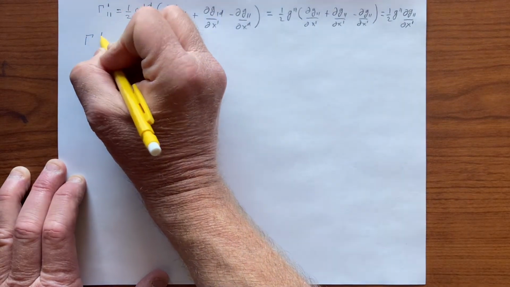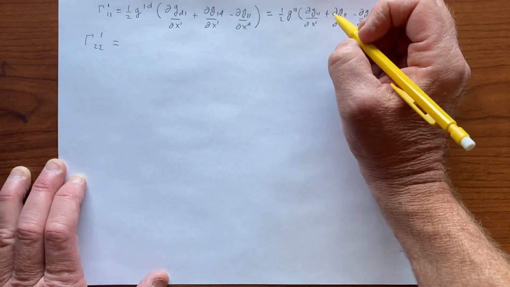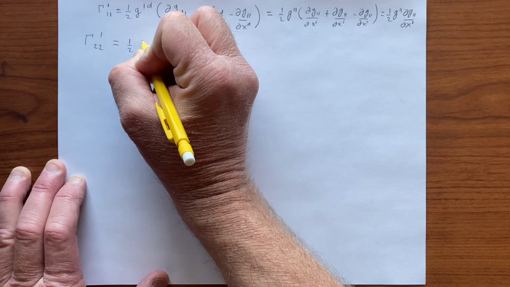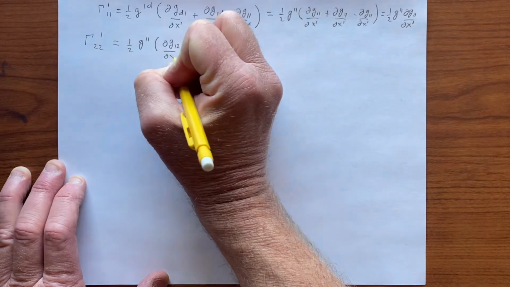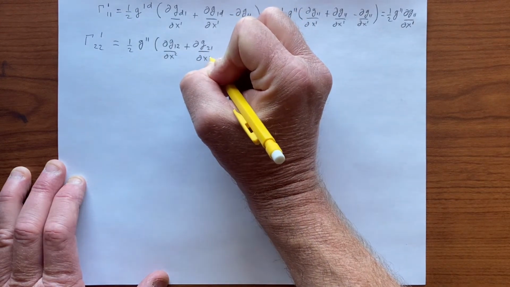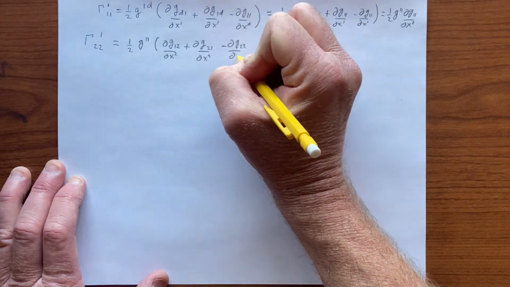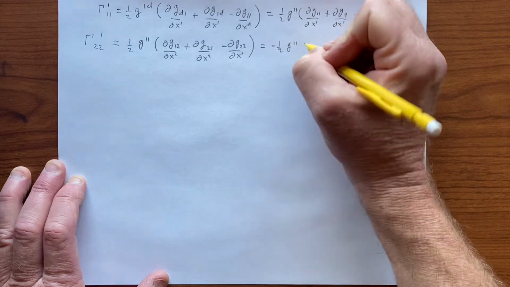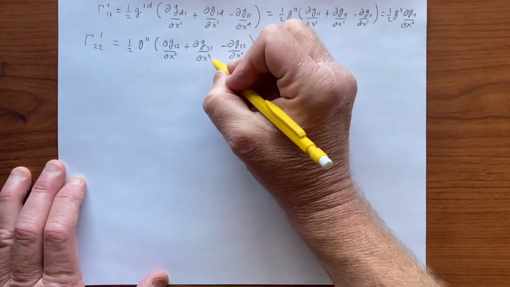Let's see, gamma 1,2,2. This looks like 1/2 g^{11} times (dg_{12}/dx2 plus dg_{21}/dx2 minus dg_{22}/dx1), and that gives us minus 1/2 g^{11}. x2 is theta, so that's the derivative in theta.